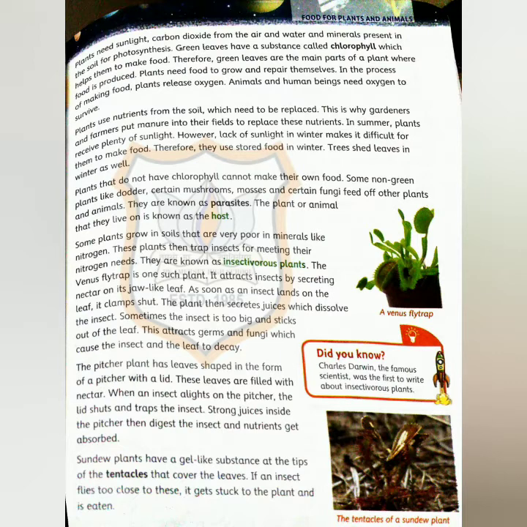In summer, plants receive plenty of sunlight, so it is very easy for them to make food. However, lack of sunlight in winter makes it difficult for them to make food. Therefore, they use stored food in winter. Trees shed their leaves in winter as well.